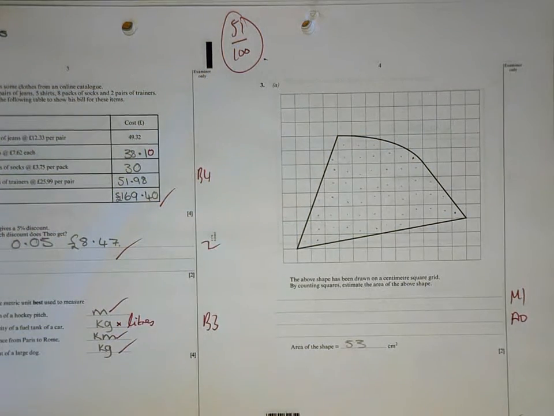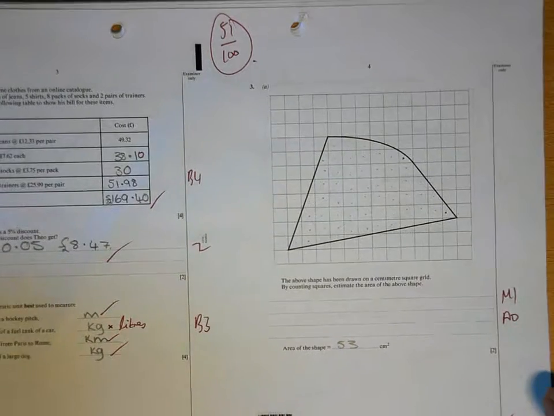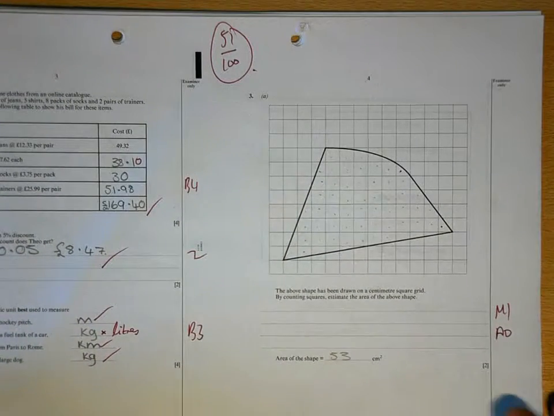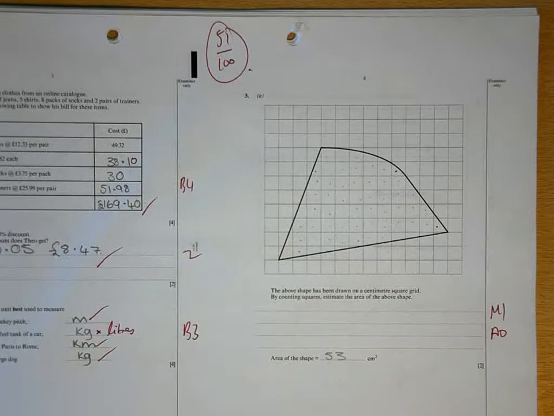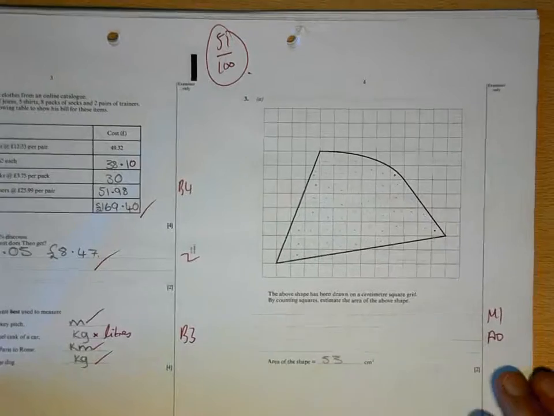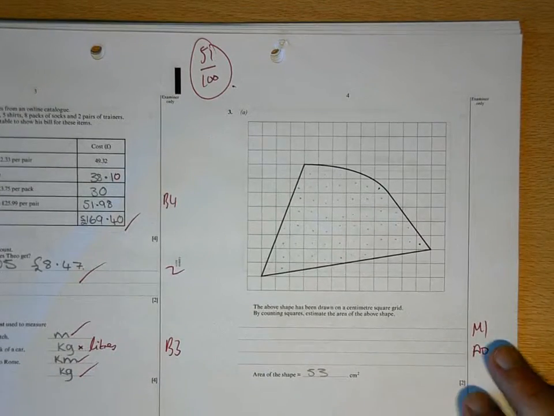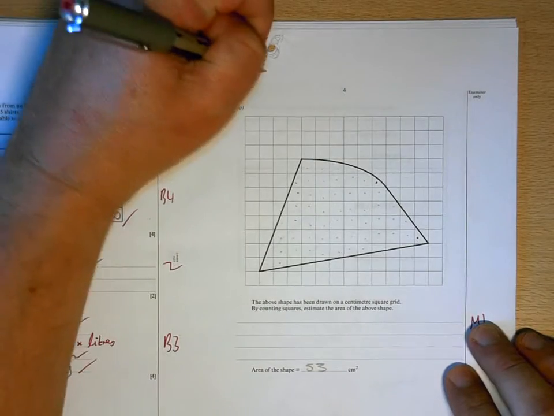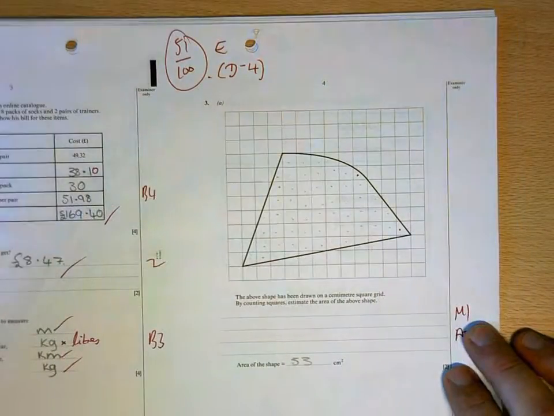But once again, every improvement you've made is just by a couple of marks a week, whereas we need to be now improving by 5-10 marks a week. Nevertheless, we're still moving in the right direction. 51 marks is an E. I'm saying that's 4 marks off a D.